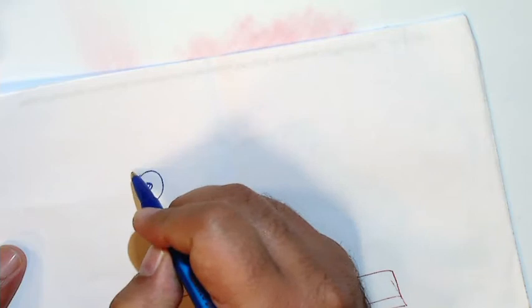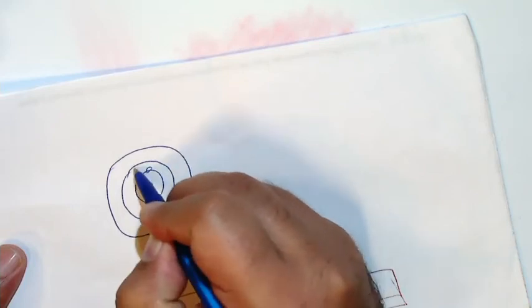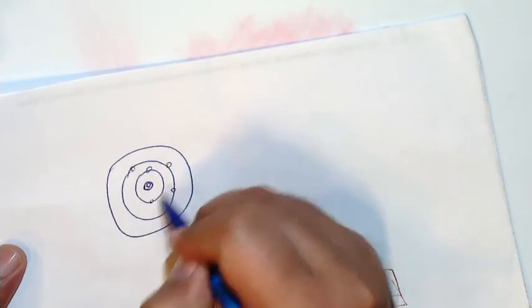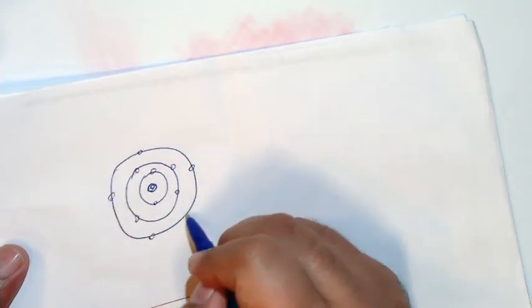For example, let's say we have one atom. This is a nucleus. Let's make only 3 outer shells, to make it simple, and we have a few electrons in the outer shells.